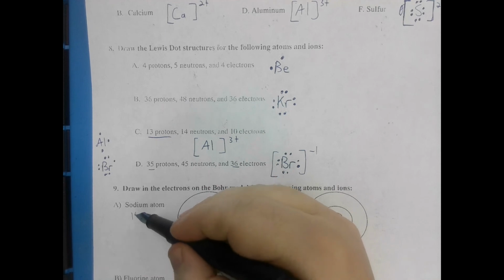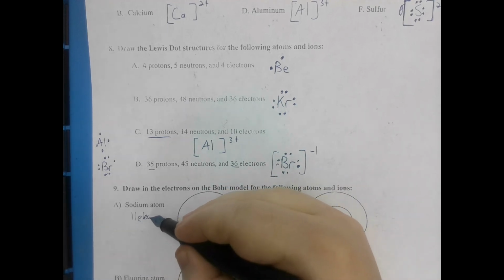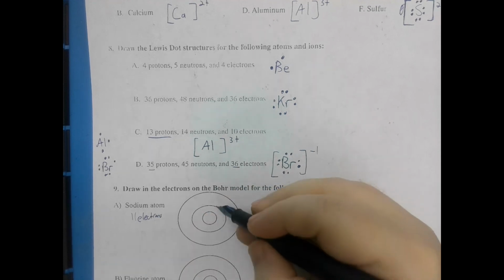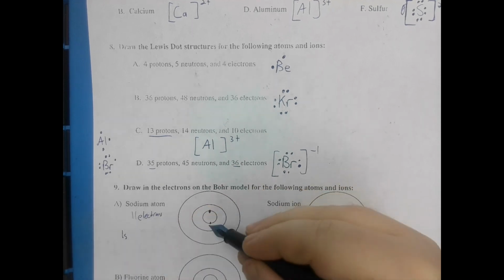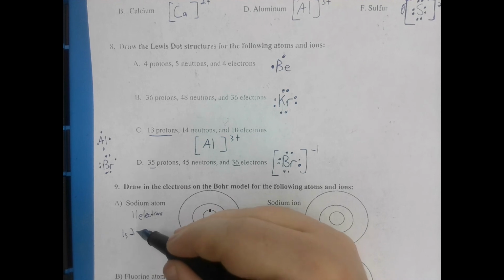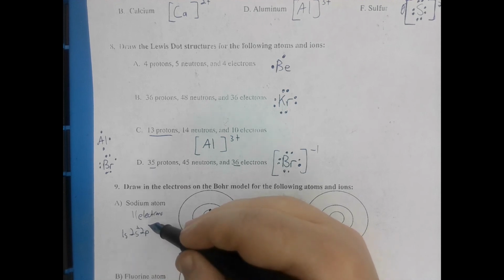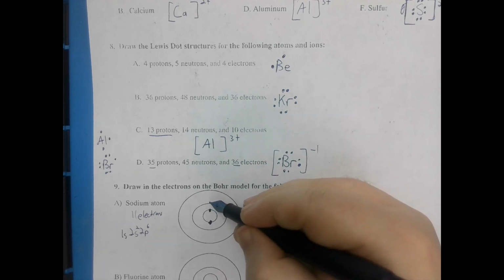Sodium has 11 electrons. So the innermost, this is your 1s. So 1s has 2 electrons on it. Then we have our 2s and 2p. So 2 electrons there and 6 electrons there, giving us a total of 8.